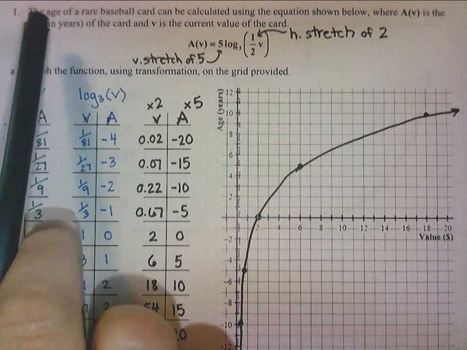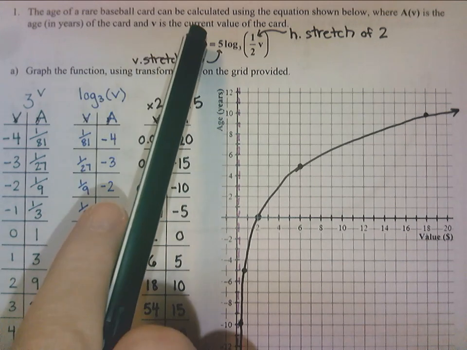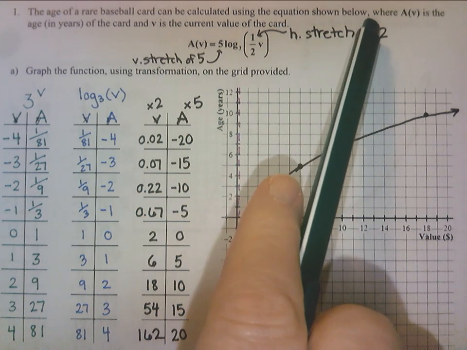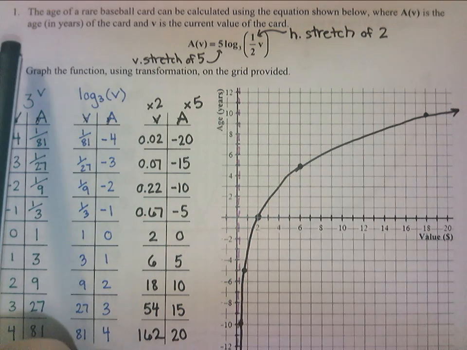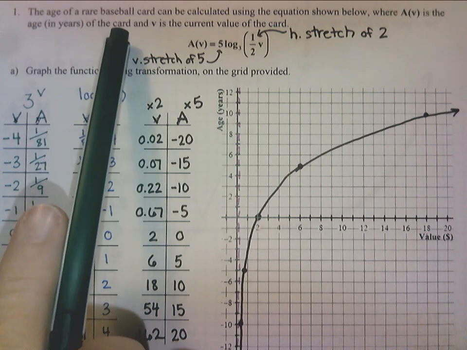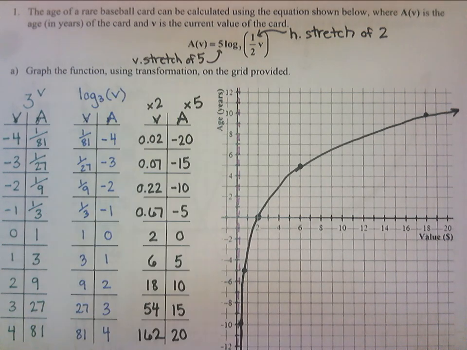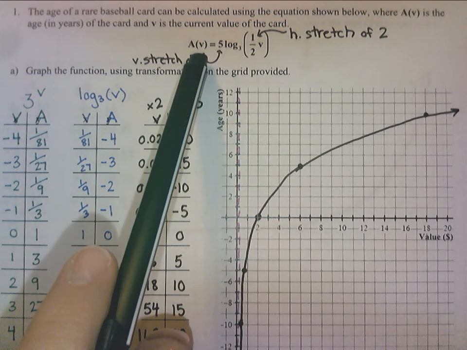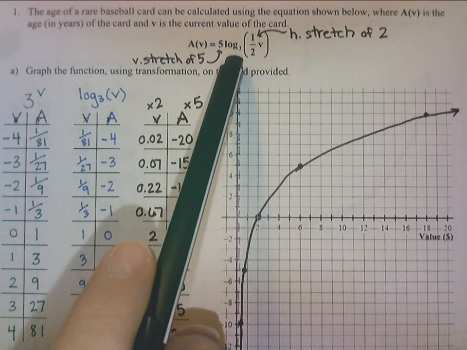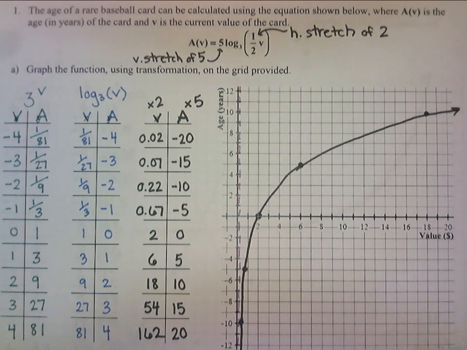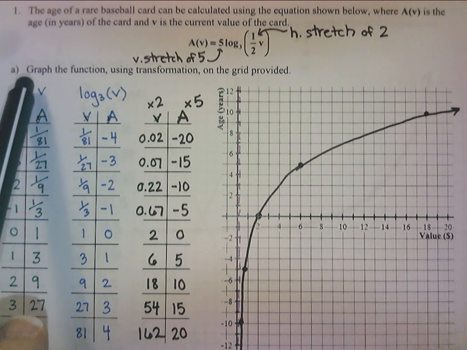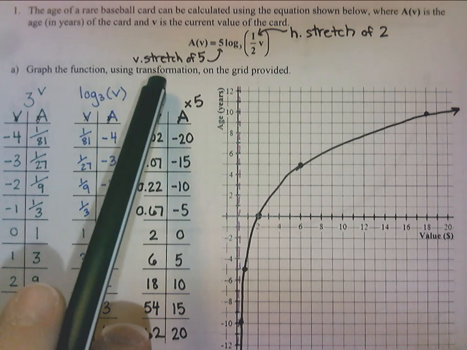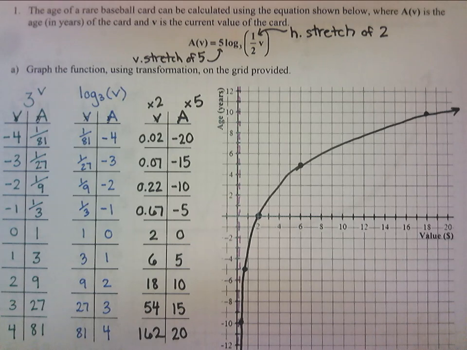So it says the age of a rare baseball card can be calculated using the equation shown below, where A of V is the age in years of the card and V is the current value, it should have said in dollars, of the card. And then our formula here says A of V equals 5 log base 3 of 1/2 V. So it asks us to graph the function using transformations on the grid provided.